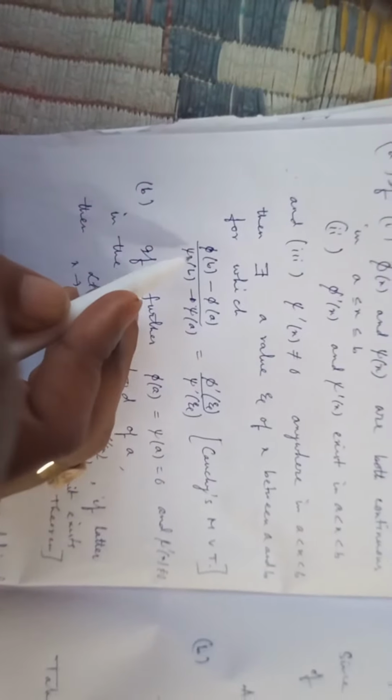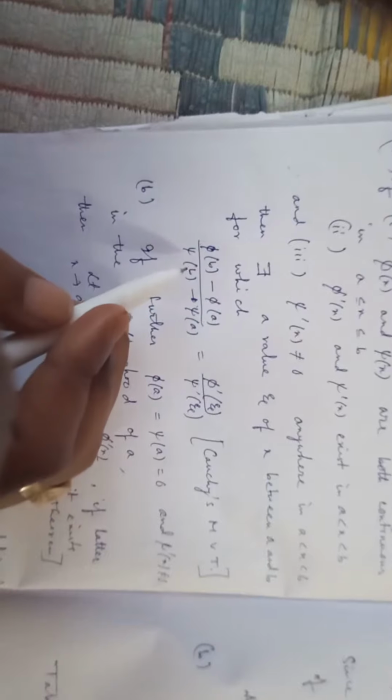a value xi of x between a and b, in the open interval (a, b), for which phi b minus phi a by psi b minus psi a is equal to the first derivative of phi at xi by the first derivative of psi at xi. This is called Cauchy's mean value theorem.